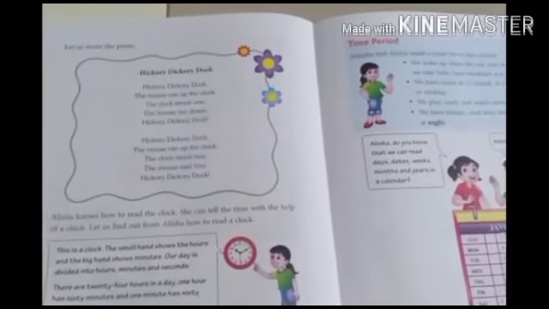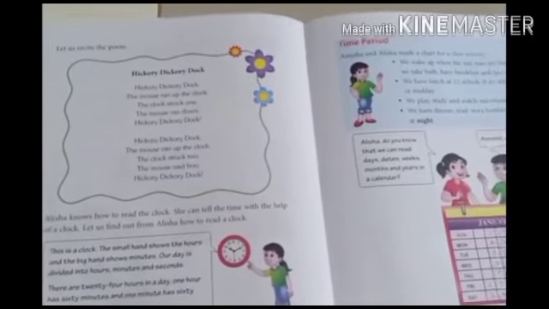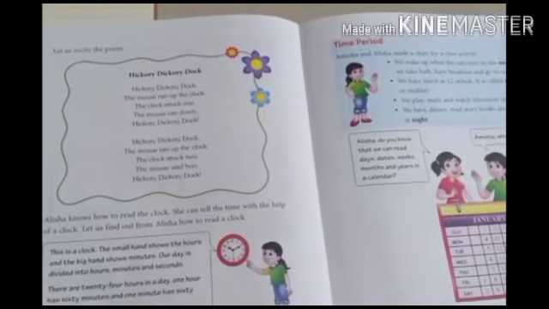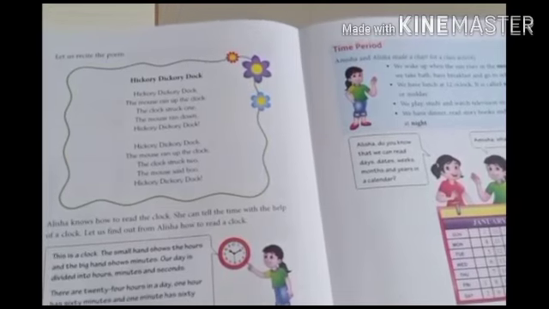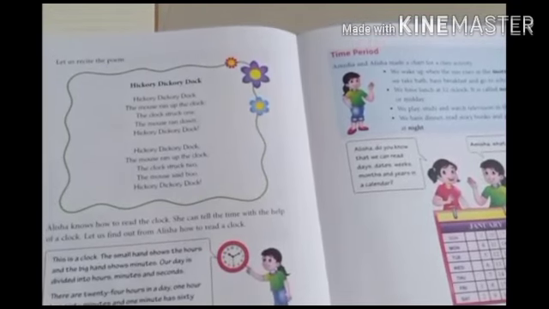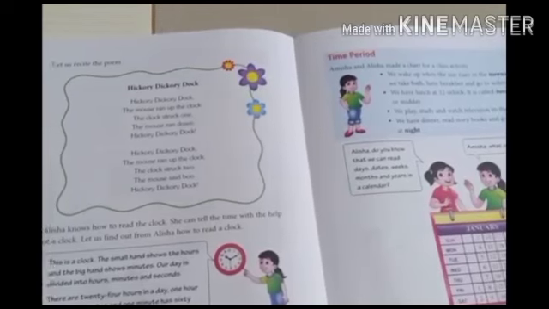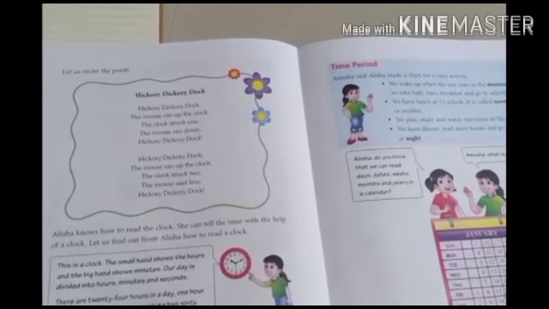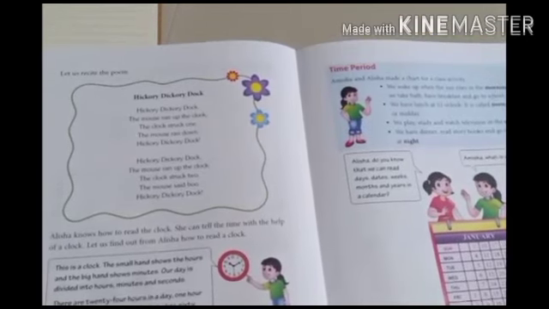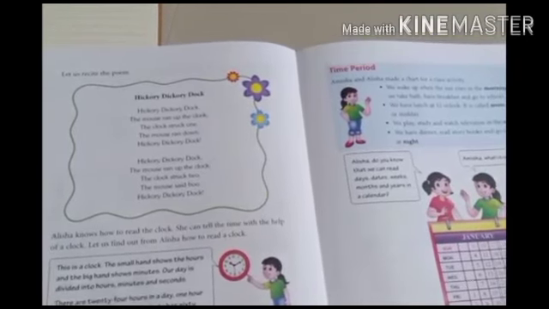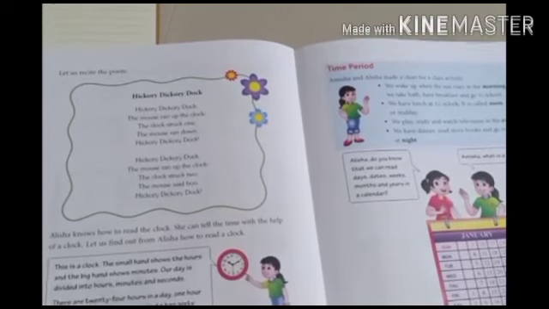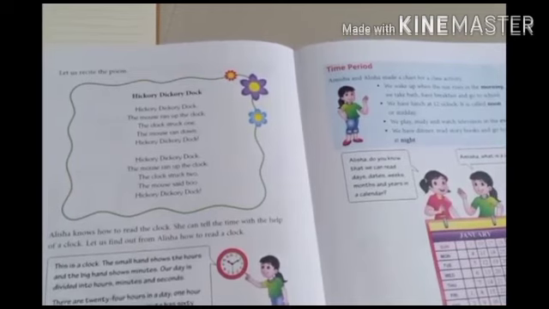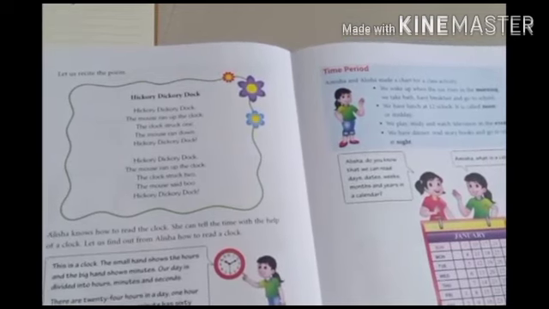Sing with me, come on. Hickory dickory dock, the mouse ran up the clock. The clock struck 1, the mouse ran down. Hickory dickory dock. Are you singing with me? Come on, once more. Hickory dickory dock, the mouse ran up the clock. The clock struck 2, the mouse said boo. Hickory dickory dock.